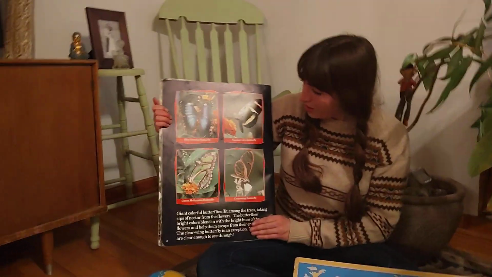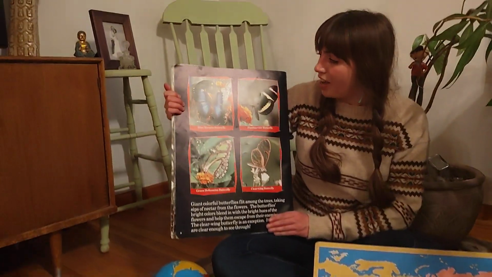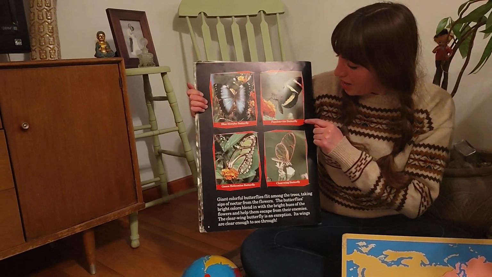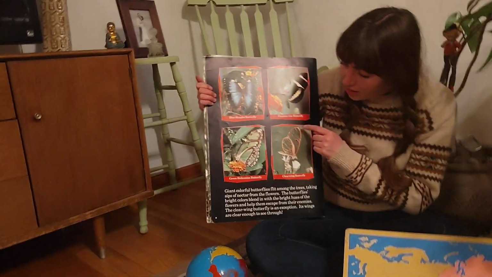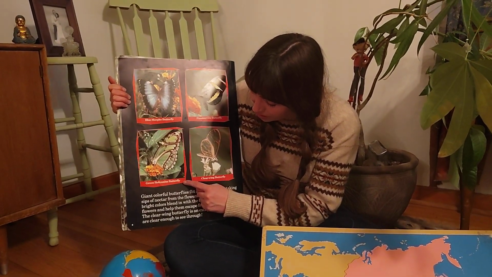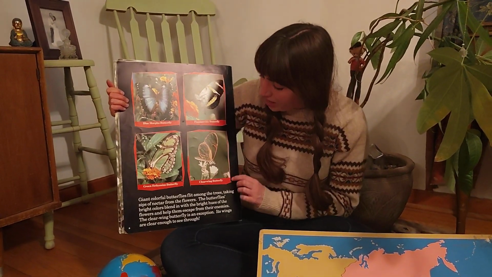Oh, wow, I see butterflies. This is called a blue morpho butterfly, a passion vine butterfly, a green helicorneus butterfly, and a clear-winged butterfly.